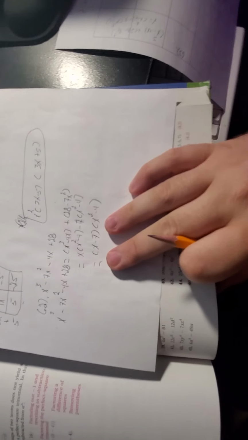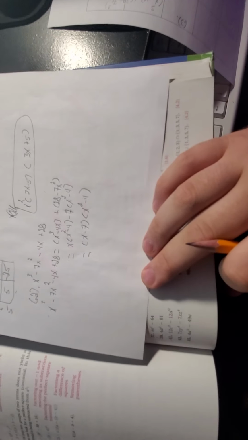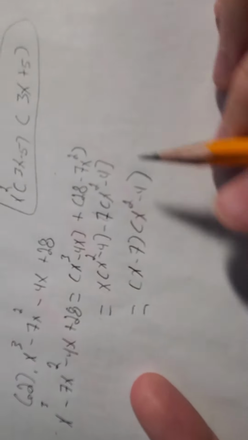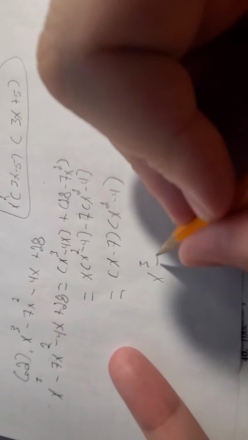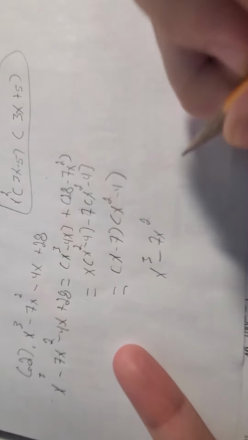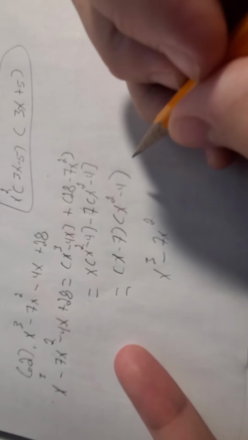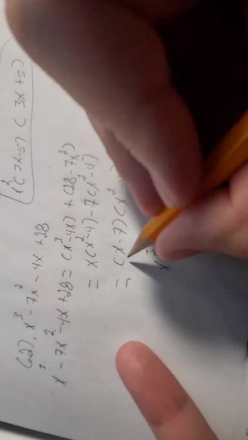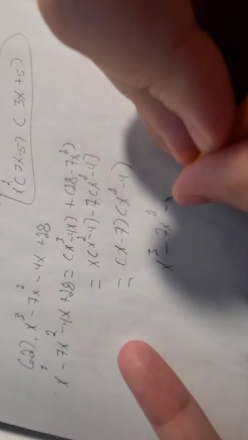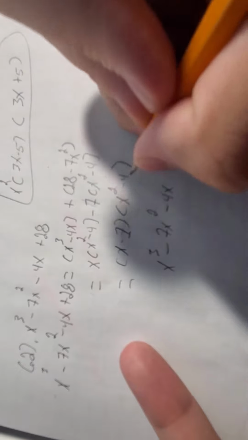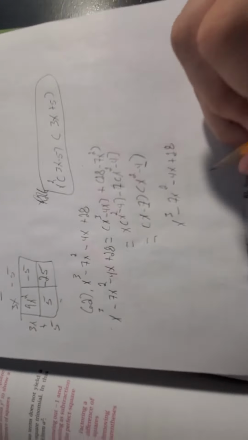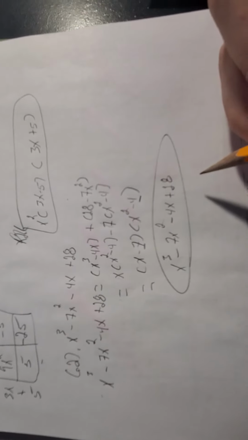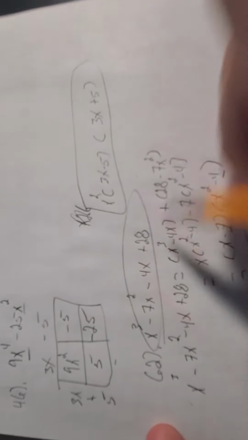Then just to double check myself, I'm going to use the FOIL method just to make sure everything's right here. For our FOIL method, first, we're going to times the first, so it's going to be x to the third power. The inside terms is going to be negative 7x squared. The outside terms is negative 4 times x, which is going to be negative 4x. And then the last terms, negative 7 times negative 4, is going to equal 28. So taking a look here, this is correct, because this is our original equation.